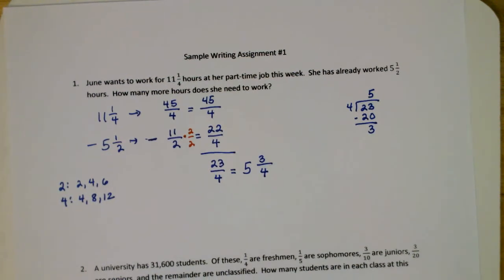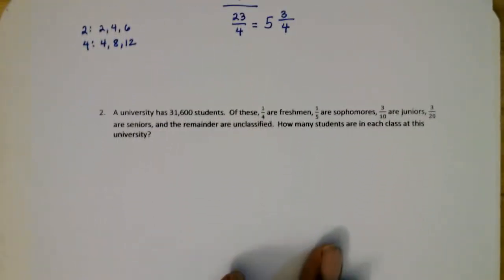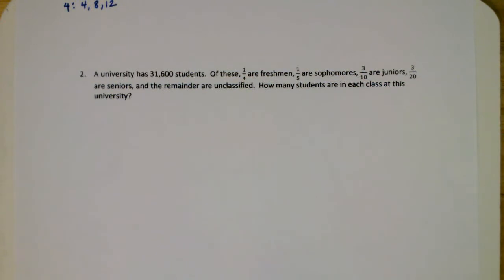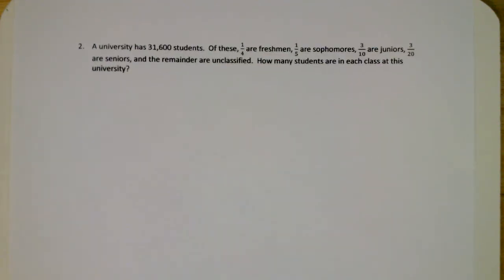All right, problem number 2. A university has 31,600 students. Of these, 1/4 are freshmen, 1/5 are sophomores, 3/10 are juniors, and 3/20 are seniors, and the remainder are unclassified. How many students are in each class at this university?